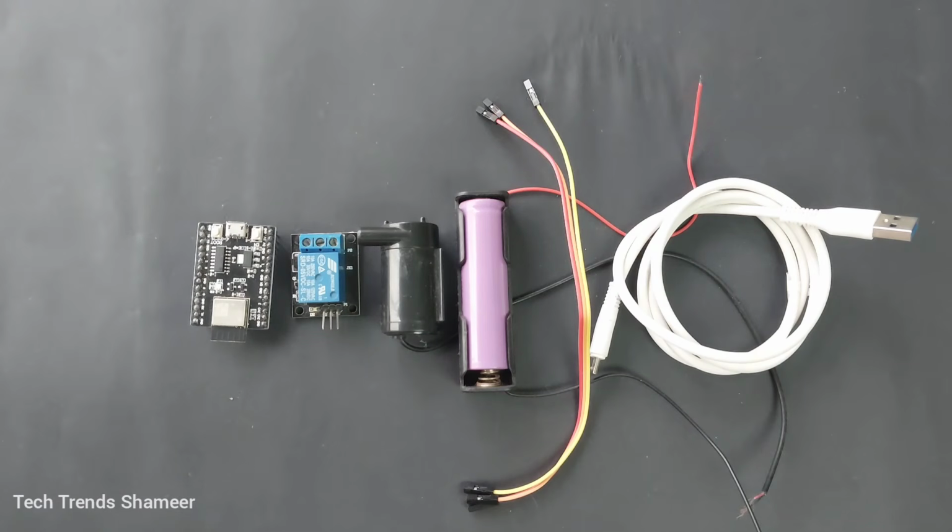The components required for this experiment are ESP32-C3 board, 5V single channel relay, DC water pump, battery holder and a battery, connecting wires and connecting cable.